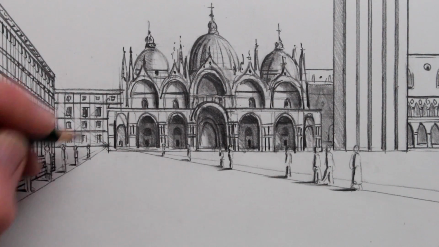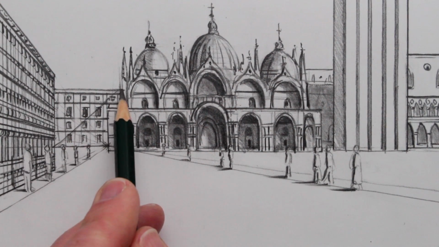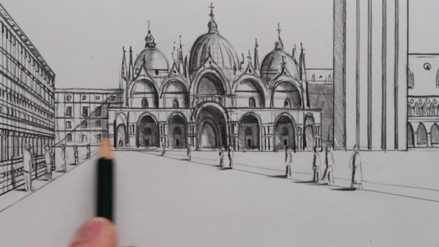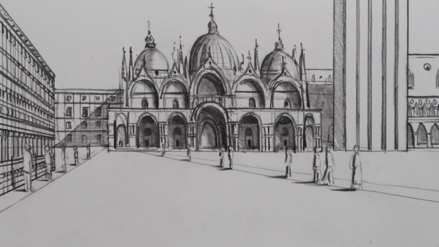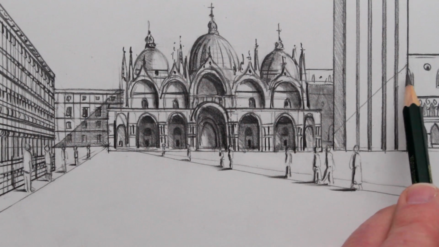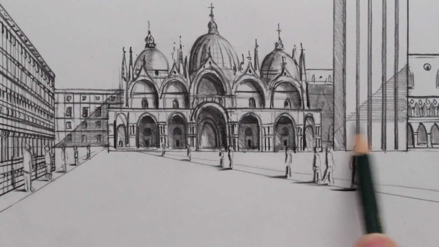Now we can draw a diagonal for a shadow on the left and shade in half the building with a flat tone. This gives a dramatic quality of light shining through. We can repeat this diagonal shadow at the base of the bell tower again with a flat tone.